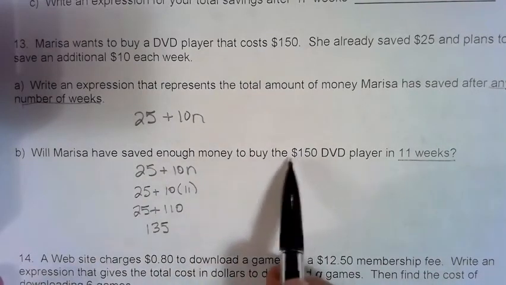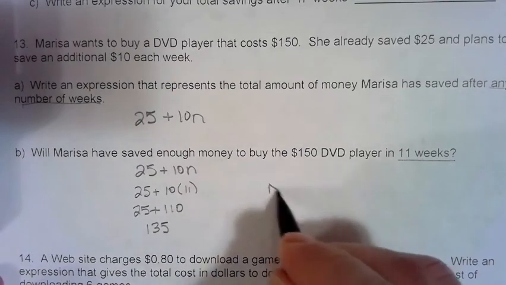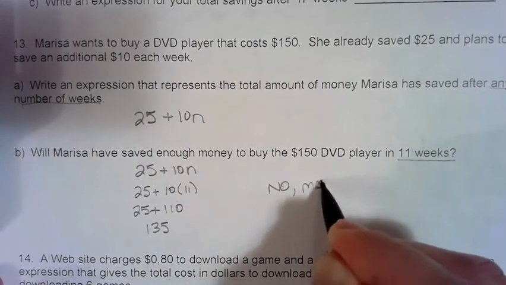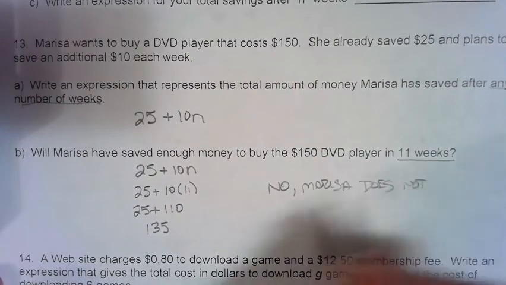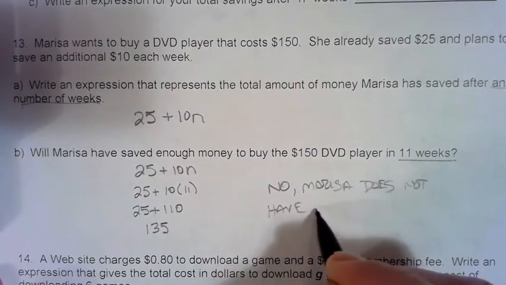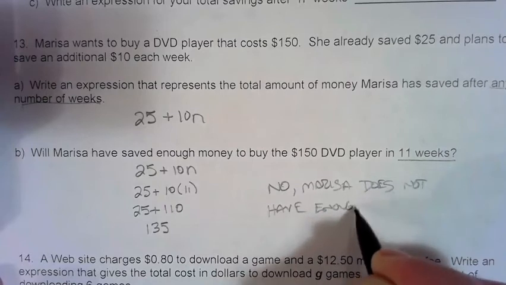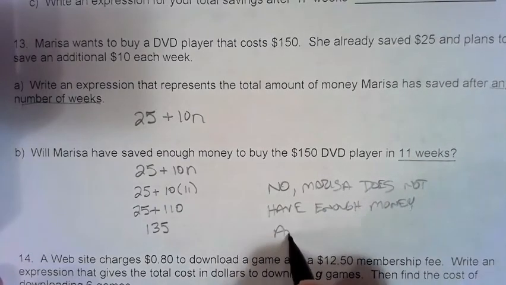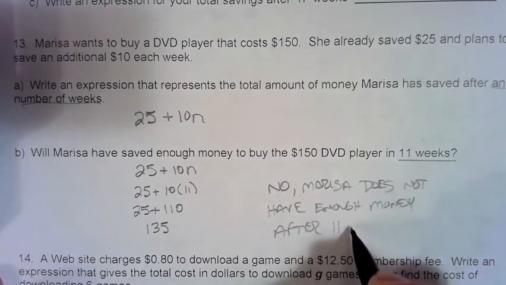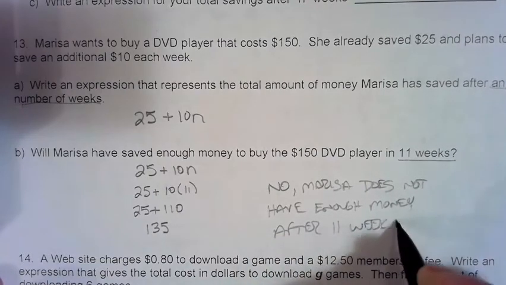The DVD player is $150. So we can say, no, Marissa does not have enough money. Marissa does not have enough money after 11 weeks.